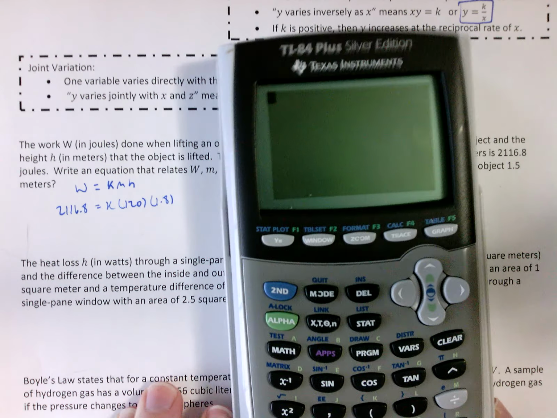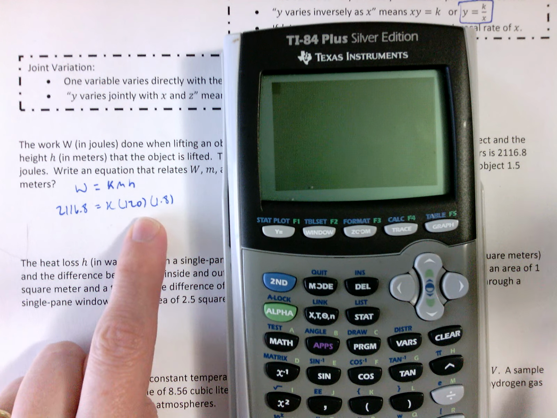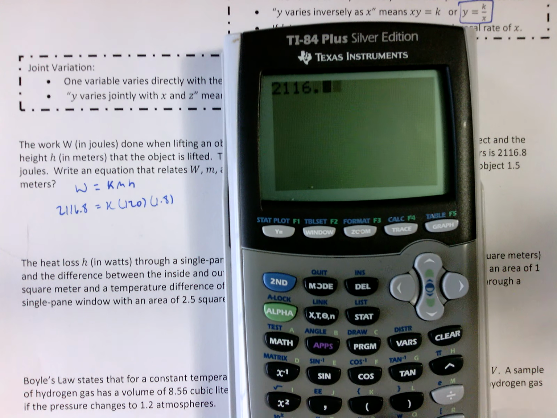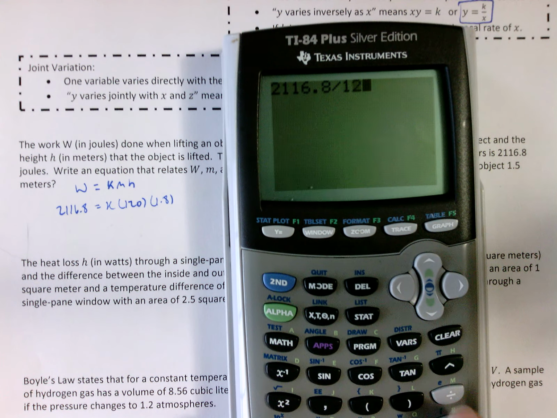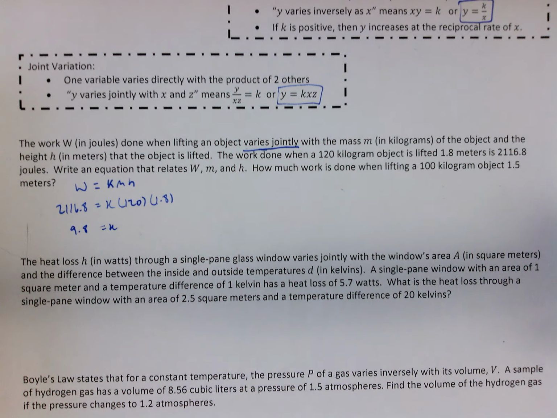Then I'm going to grab my handy dandy calculator and solve this equation out. Basically I need to divide this number by both of those. So I'm going to do 2,116.8, and you can either do divided by 120 and then another divided by 1.8, or you could do divided by, and then in parentheses, 120 times 1.8. But either way, you're going to get 9.8. Great, so now we know what our k value is.